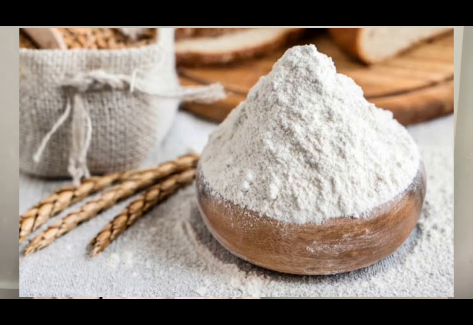Last is the flour. Flour is made by grinding raw grains, roots, beans, nuts, or seeds. This is the most important ingredient in baking because this is the one that gives form and structure to the baked product. This will help provide texture and nutritional content.